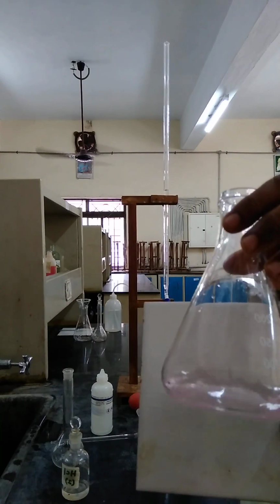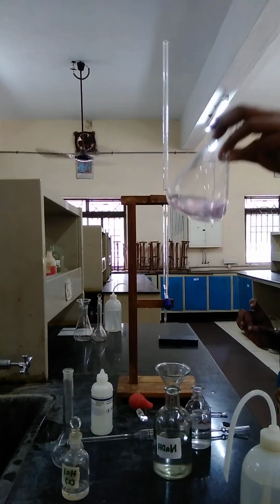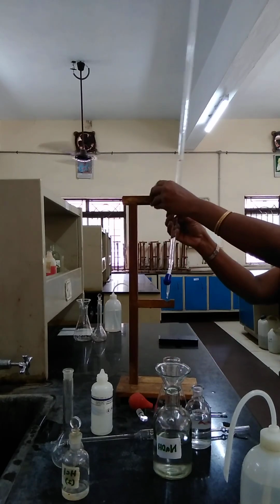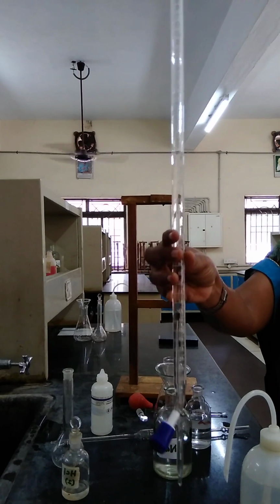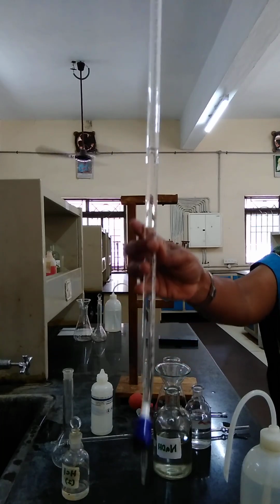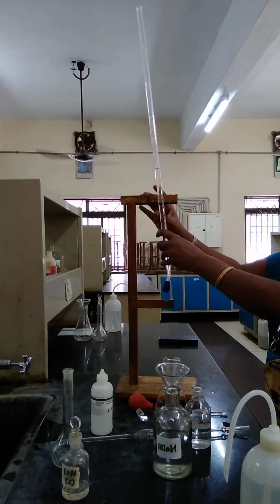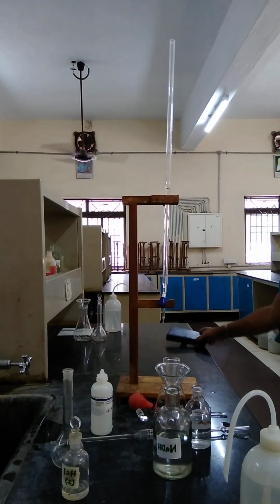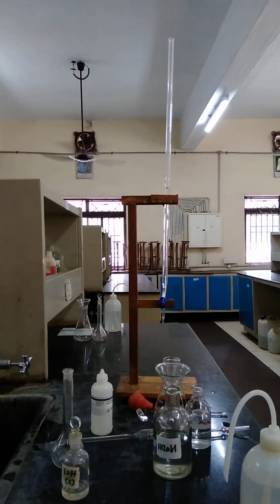Now you can see the pink. You got the permanent pink. Now you see the burette reading, it's also 25.5. So it's showing very clearly you got the concordant value, right? Lower meniscus 25.5, both titrations gave the concordant reading, so you note down the reading of 25.5. Then you can do the calculation.